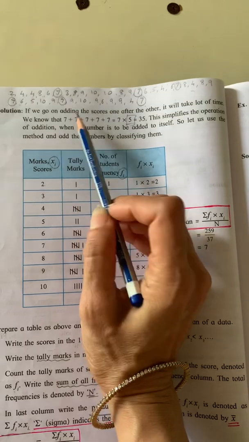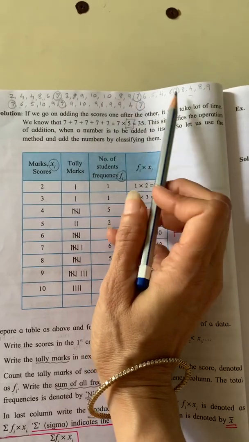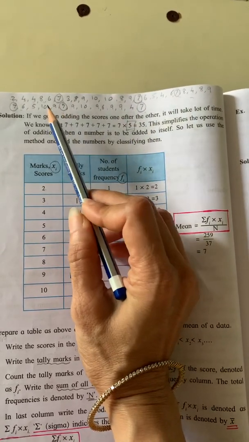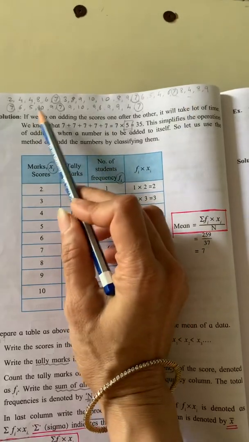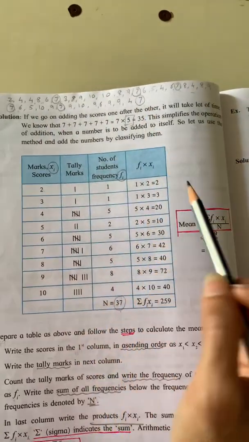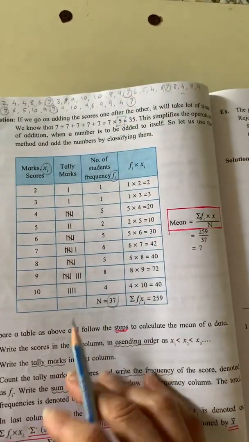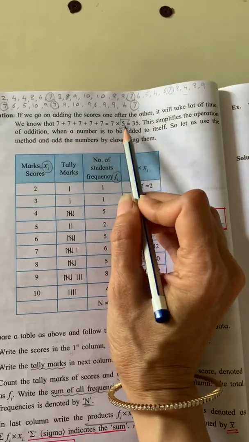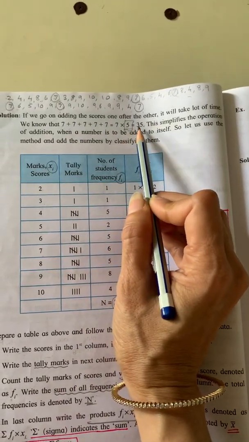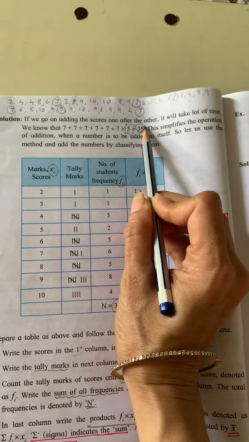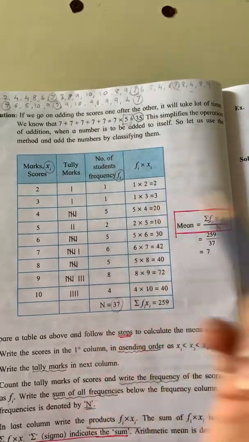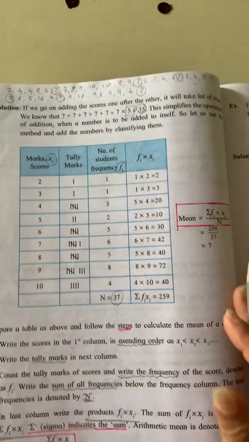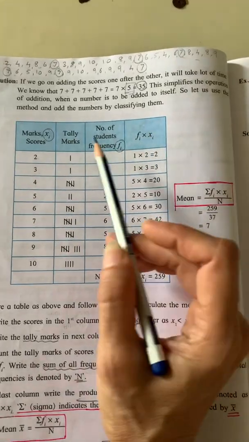How many times is 7 there? 1, 2, 3, 4, 5, 6. So that many times we will be adding that number, and whatever the total is, we will write. So we will do this in a very simple and systematic way.